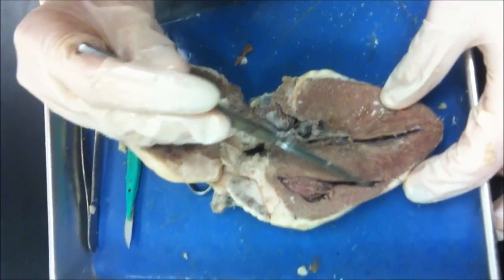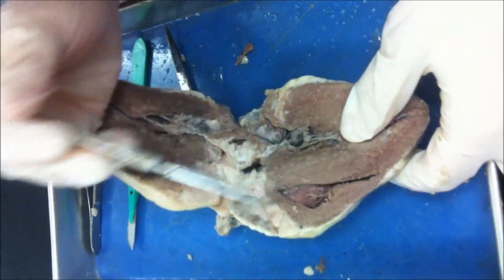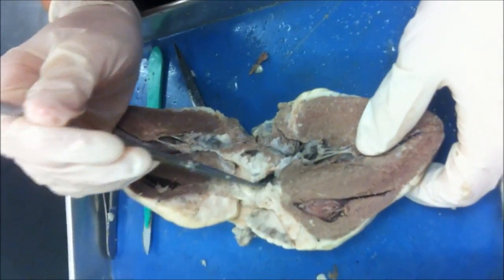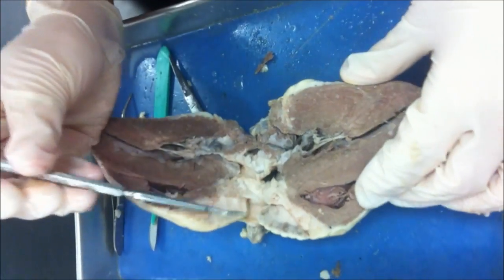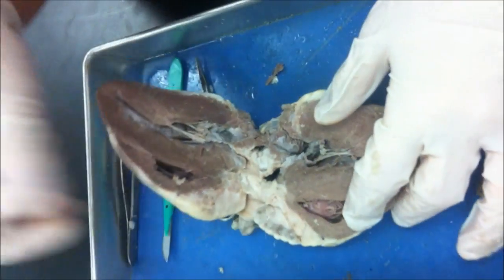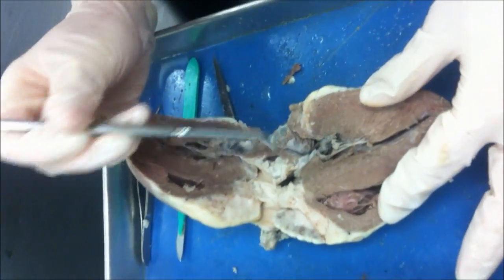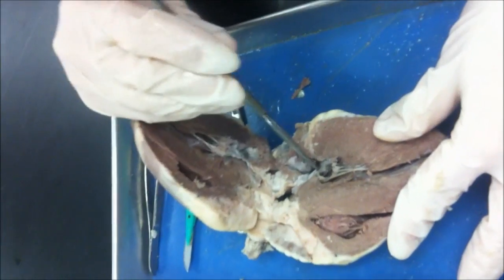The blood then goes into the right ventricle and is pumped through the pulmonary artery to the lungs via the pulmonary arch to become oxygenated, and it returns via the pulmonary veins, which are outside. You can't see from here, unless it's like right here. But anyways, into the left atrium.